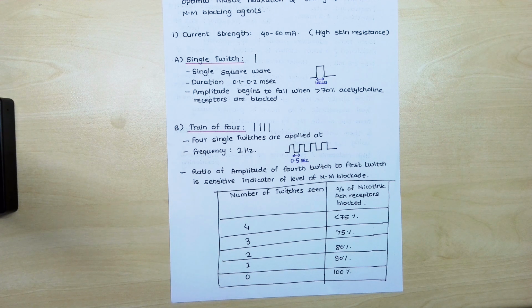When 4 twitches are seen, less than 75% of nicotinic acetylcholine receptors are blocked. Number of twitches 3, that means 75% of receptors are blocked. Number of twitches 2, that means 80% of receptors are blocked. Number of twitches 1, that means 90% of receptors are blocked. And 0 twitches means 100% of receptors are blocked.